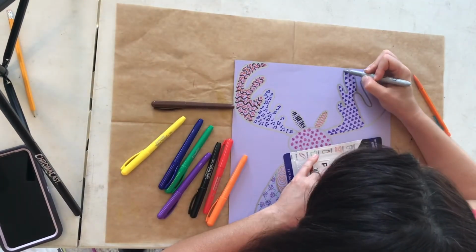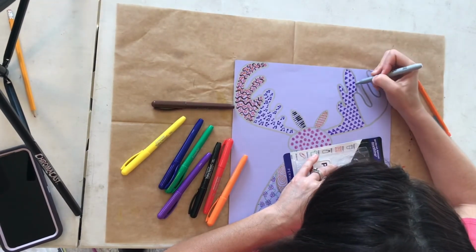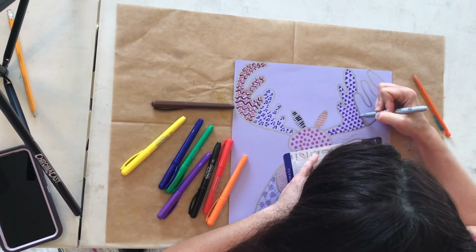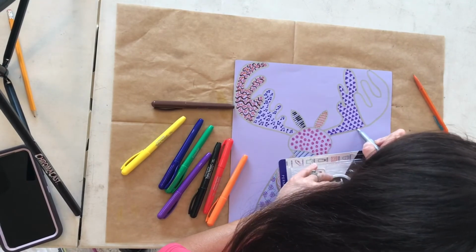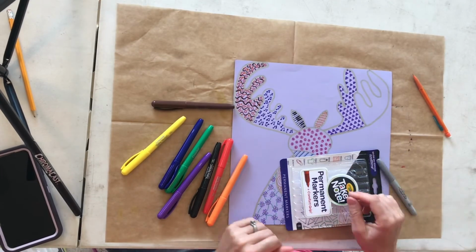If at any point you feel like you've gone over the metallic section, it's very easy just to reapply the metallic marker on the outside and make those outside lines nice and crisp again.